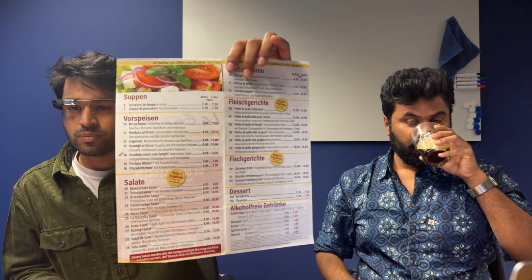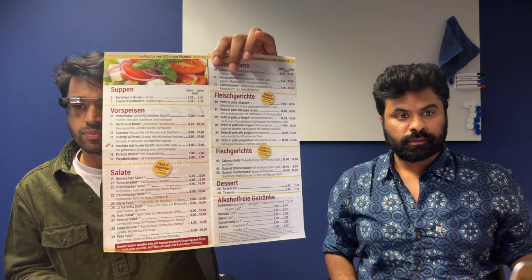And all of this processing is actually happening on the device, offline, on just the hardware of these glasses. So once the processing is done, I can either read the whole document from top to bottom at my own pace, or I can simply ask a question. So I can ask something like, what are the desserts? Envision is answering your question. The desserts are tartufo ice and tiramisu.